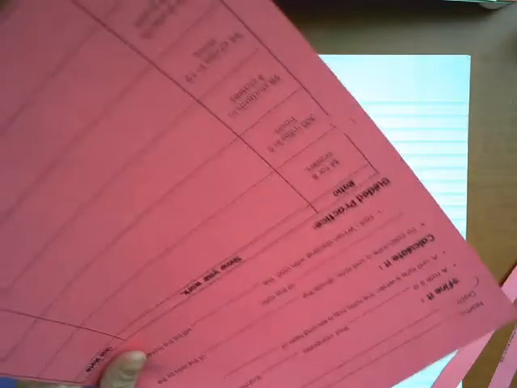Then our next page is going to be the dark pink page that says unit rate notes. So we're going to trim up the bottom. Trim up the sides. Keep the unit rate notes, but cut off the part that says name and date. You do not need it. And then the last side.